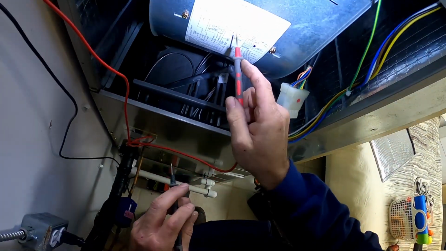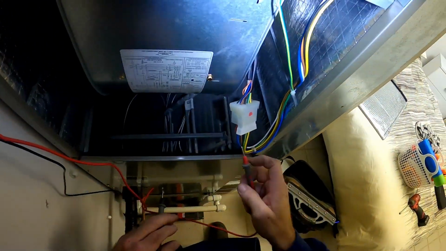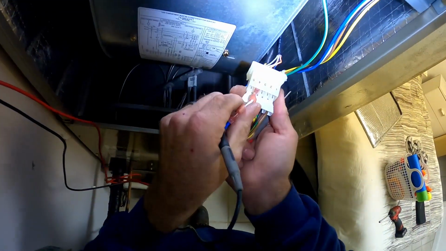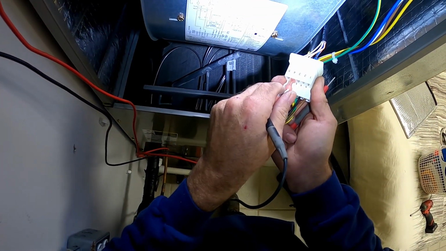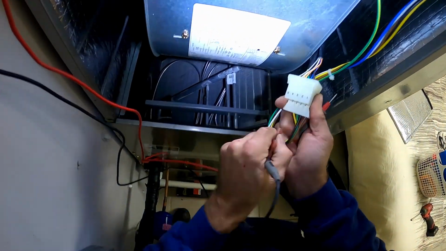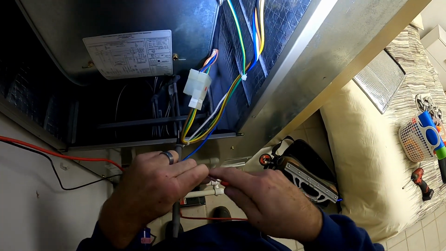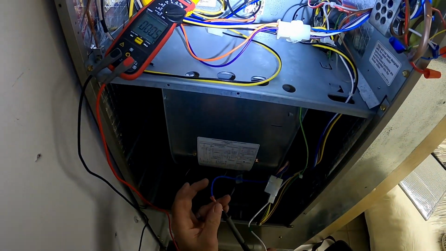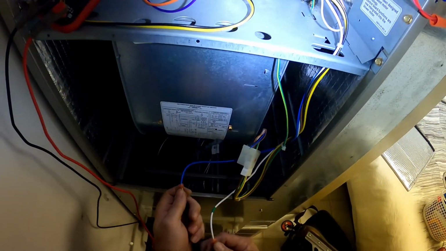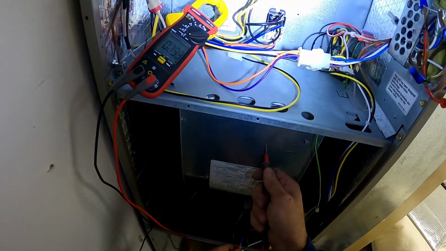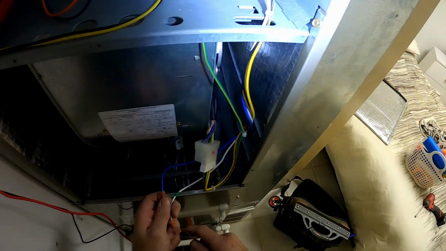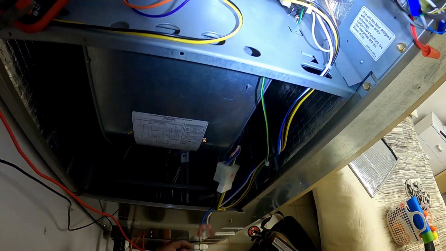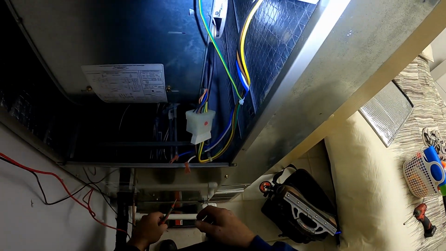So, white's my common, blue is my 24 volts. White should be to number 4, blue on number 2. So between this and this, I don't have 24 volts. But I got 24 volts on blue, but I don't have 24 volts there.